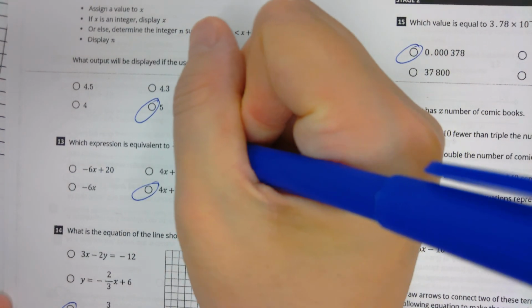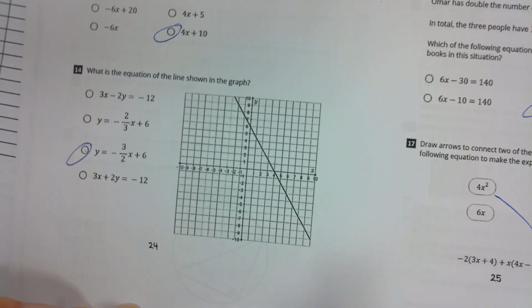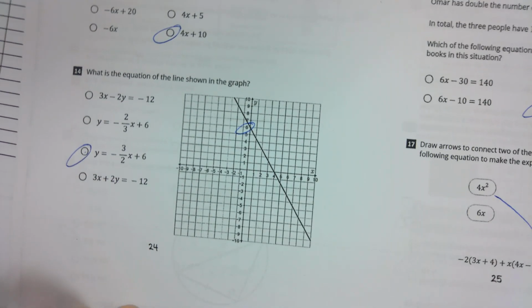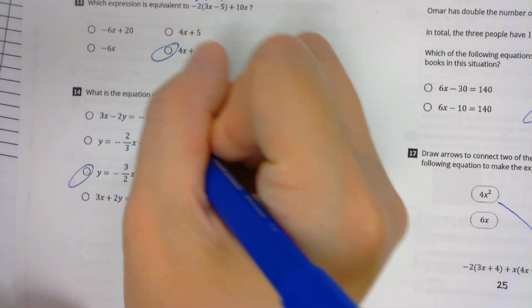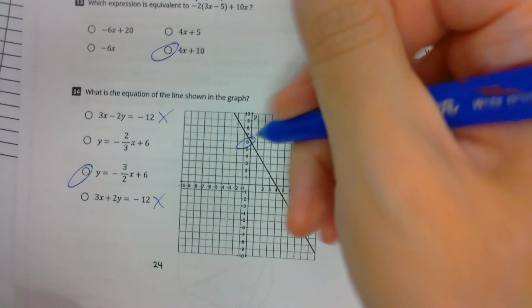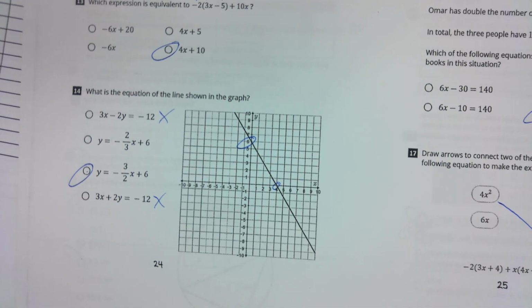Algebra. So distribute, collect like terms, you'll get 4x plus 10. This one, alright, my y-intercept is 6, so definitely I know it's not this already. My chances are 50-50 now. Choose another point on here. Let's say x and y-intercept are always good points to use.